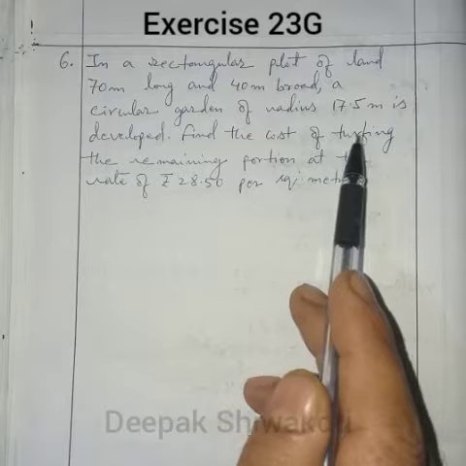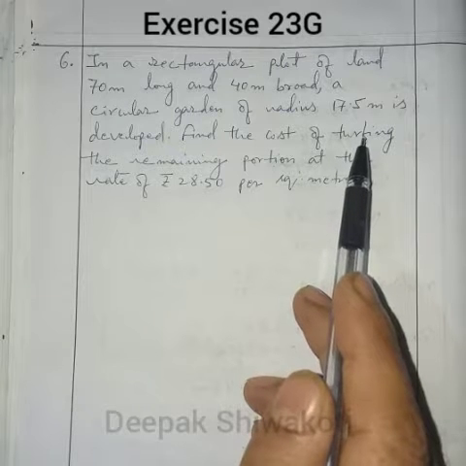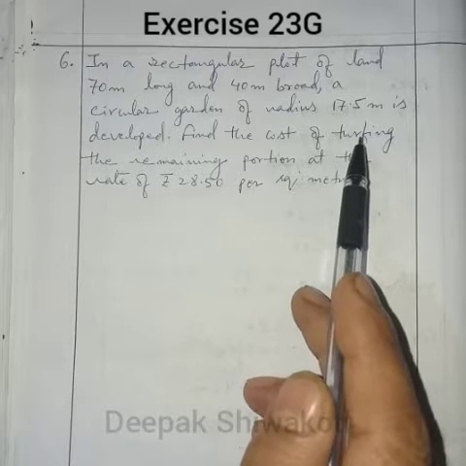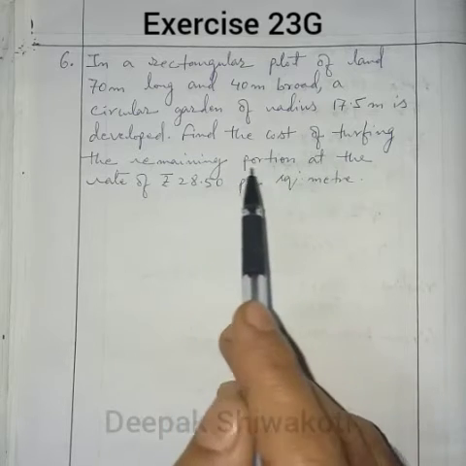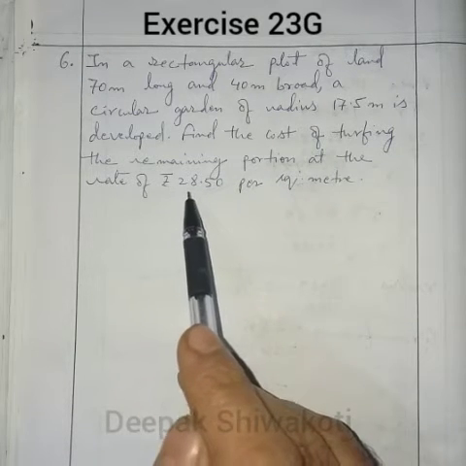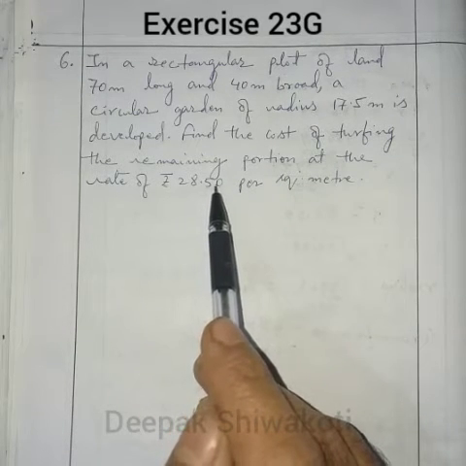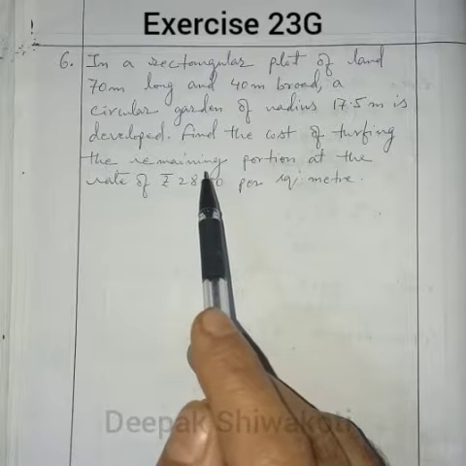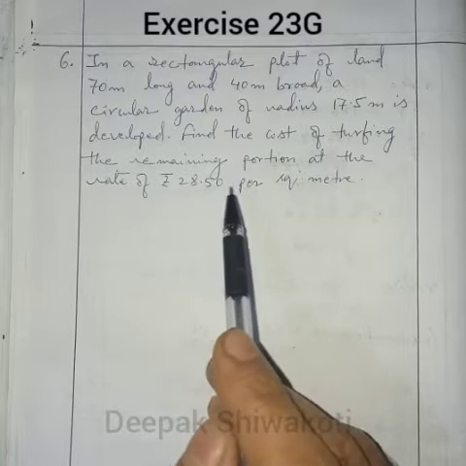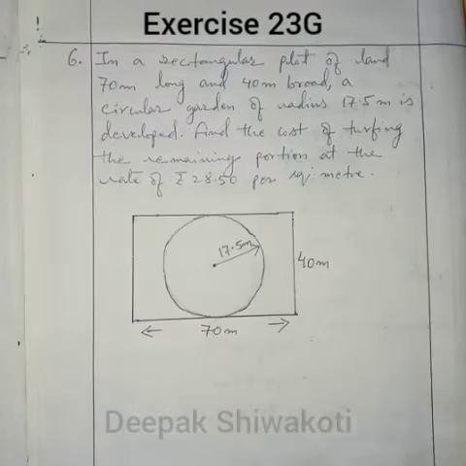Turfing means to lay the grass, grass-like things, artificial it may be, on the remaining portion at the rate of rupees 28.50. At this rate we have to lay the grass per square meter.